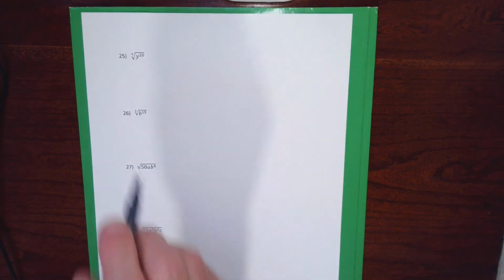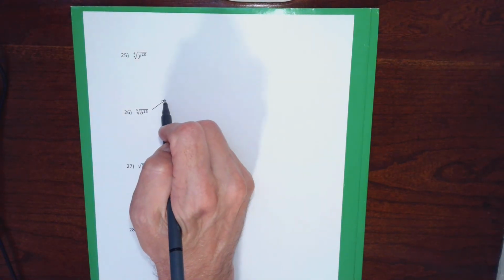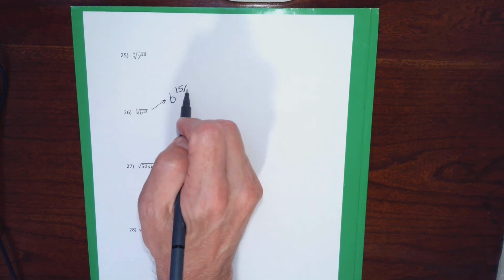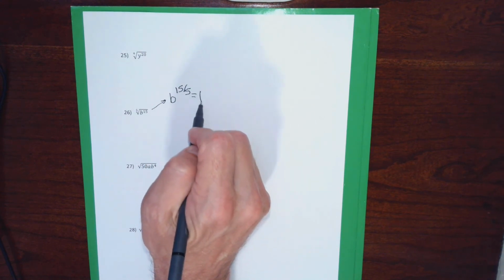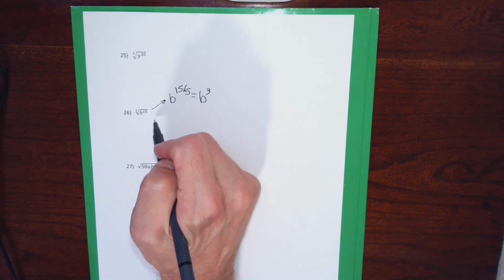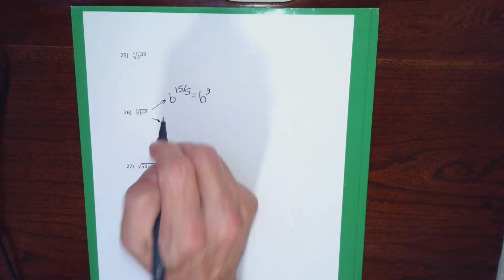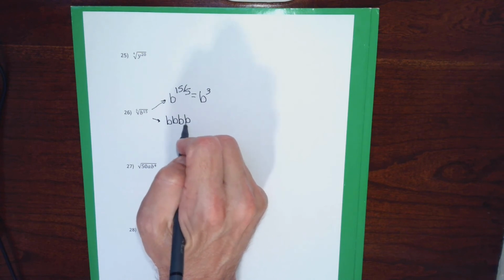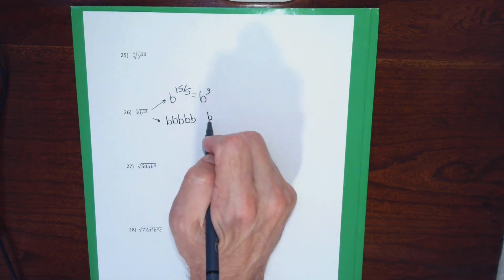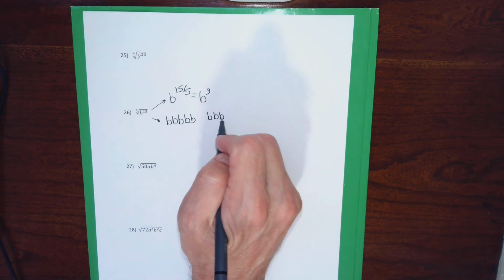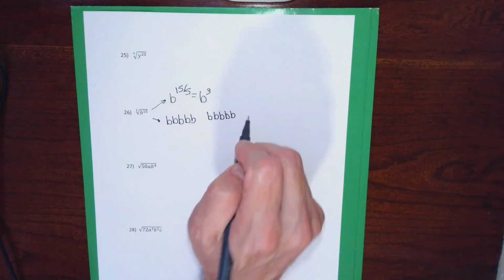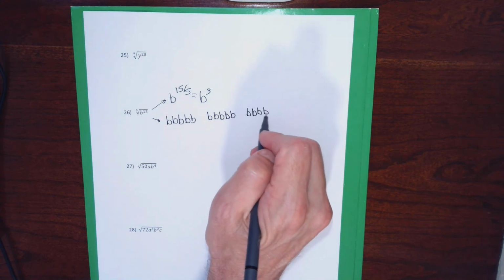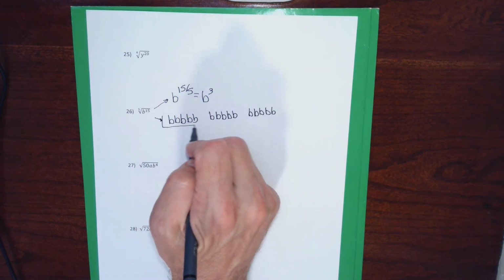Like 26, I could just go b to the 15 divided by 5 is b cubed. Because the dividing didn't give a fraction, that's the better way to reduce. It's faster and equally accurate. If the dividing gives a fraction, then this is the way to do it.